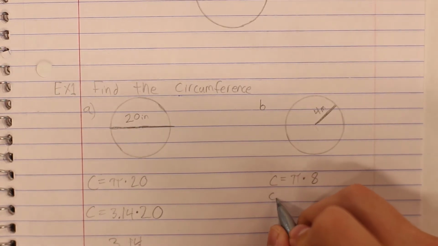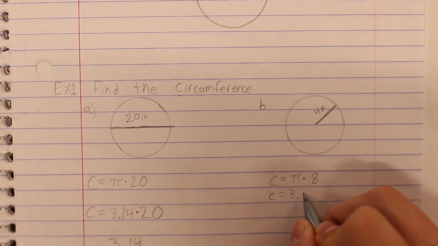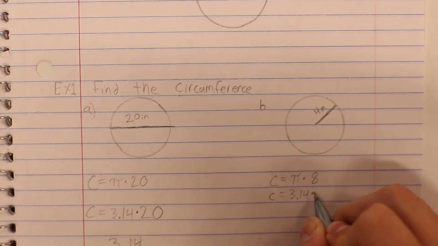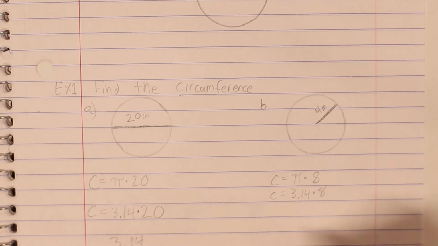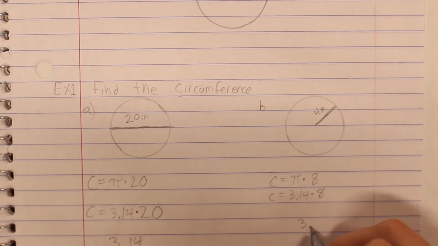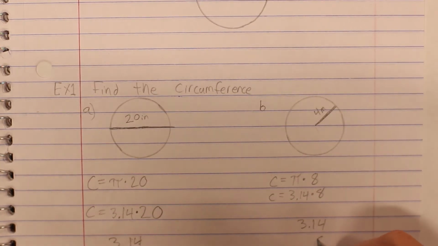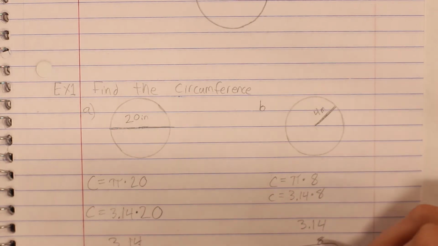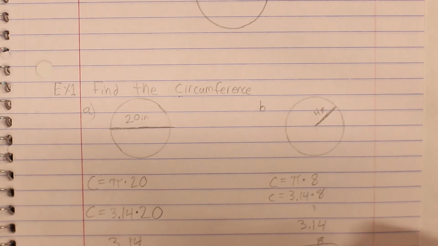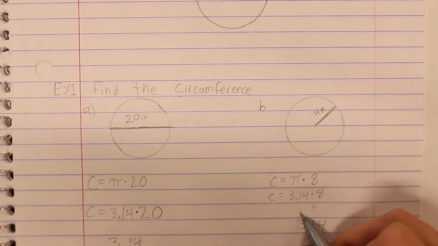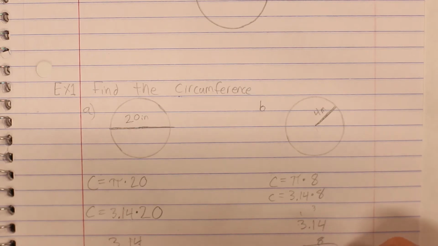So we would say C is equal to 3.14 times 8. So go ahead and write this down. 3.14, write down 8. So 8 times 4 is 32. 8 times 1 is 8, plus that it makes 11. 8 times 3 is 24, plus that makes 25.